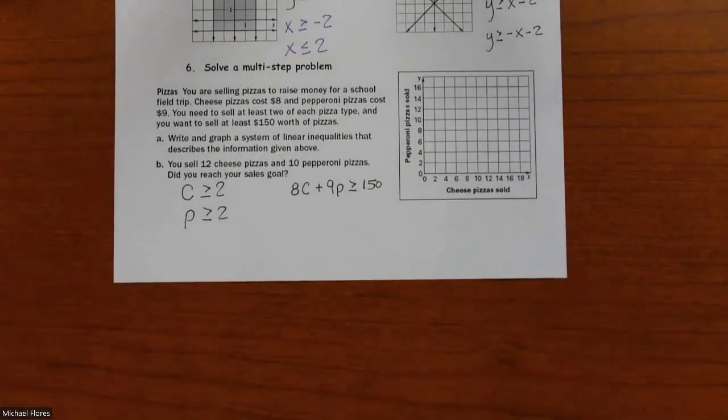Example 6. You are selling pizzas to raise money for a school field trip. Cheese pizzas cost $8 and pepperoni pizzas cost $9. You need to sell at least 2 of each pizza type, and you want to sell at least $150 worth of pizzas. Write and graph a system of linear inequalities that describe the information given above. We'll get to part B in just a second.